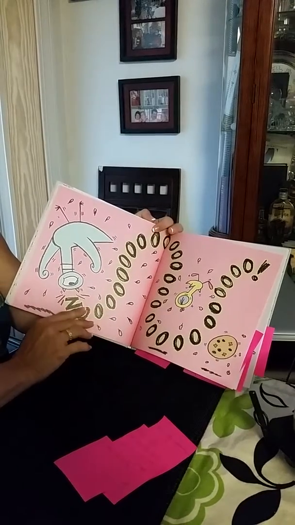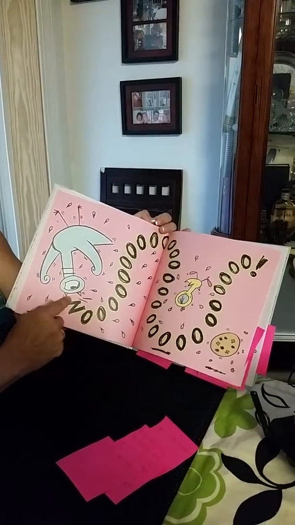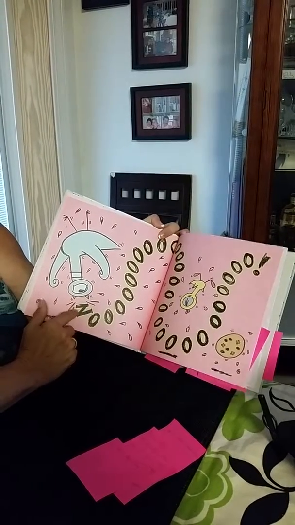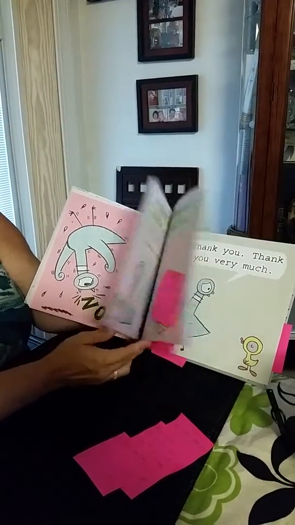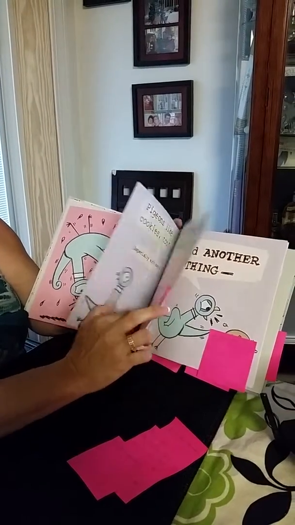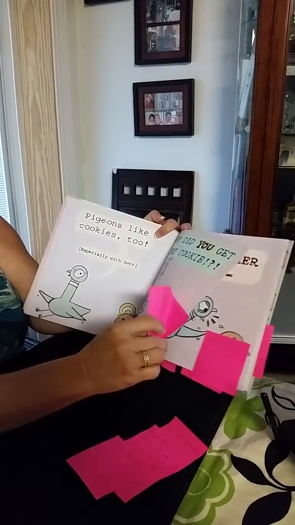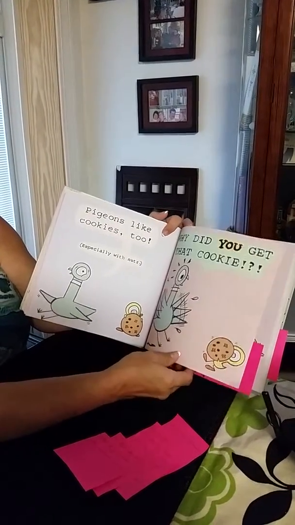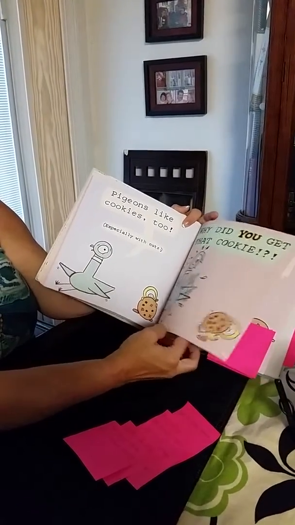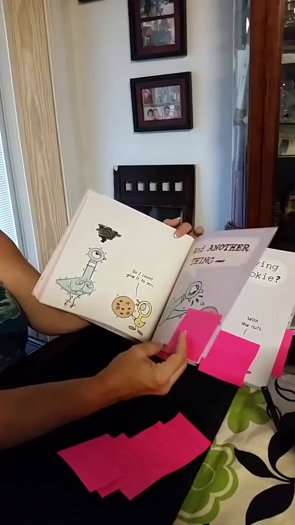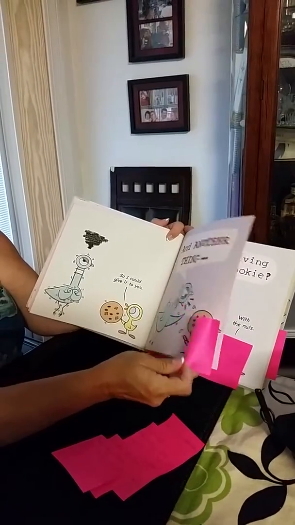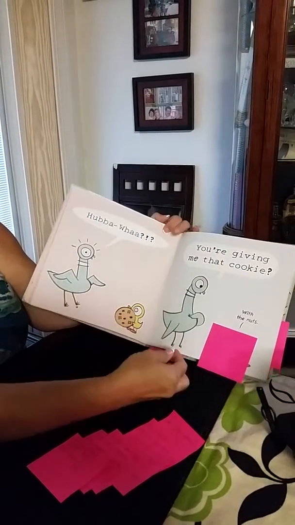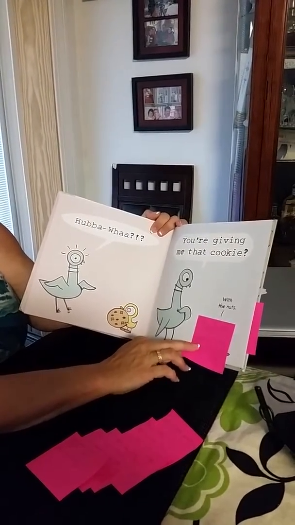We do know that the large letters with the pigeon's beak open like this did mean that the pigeon was shouting. Why did the duckling get a cookie? Just by asking politely. And we know that when you're shouting, you can't hear what someone else is saying, so you have to stop and listen.